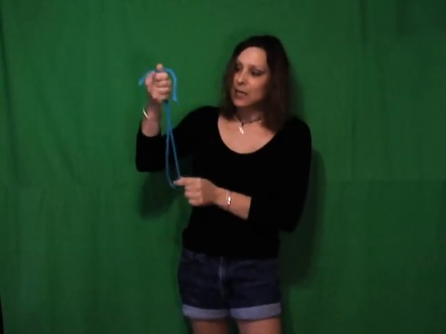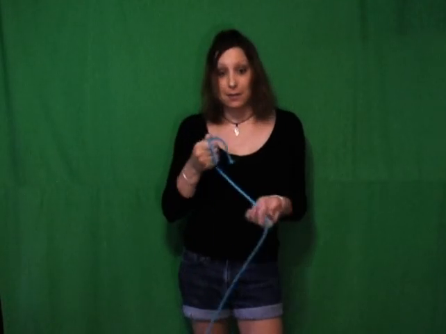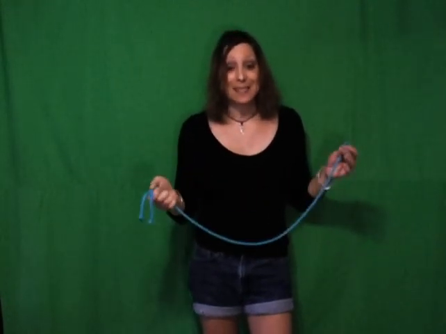Now for the magic, I take the left end, and I'll reach in and take the right end, which is connected to the center, which is connected to the left end, which makes up the rope. But the magic is, what about that end? That's a rope with three ends.